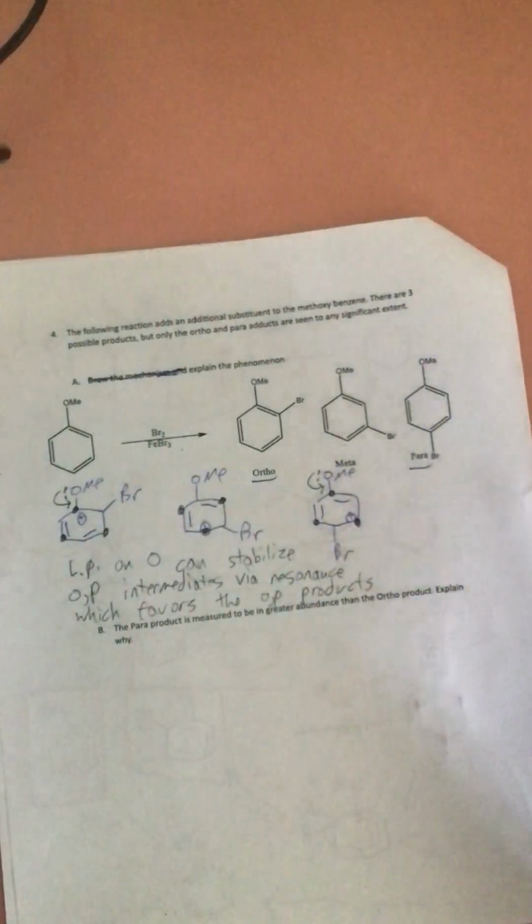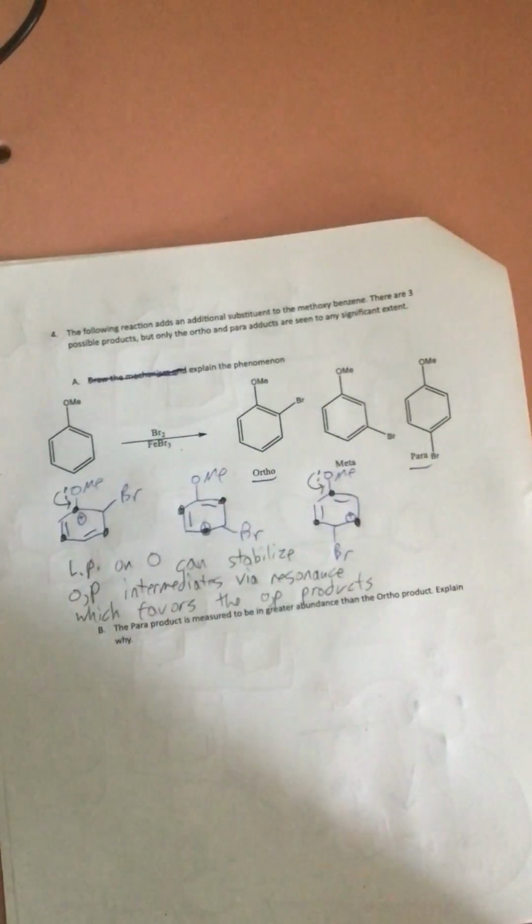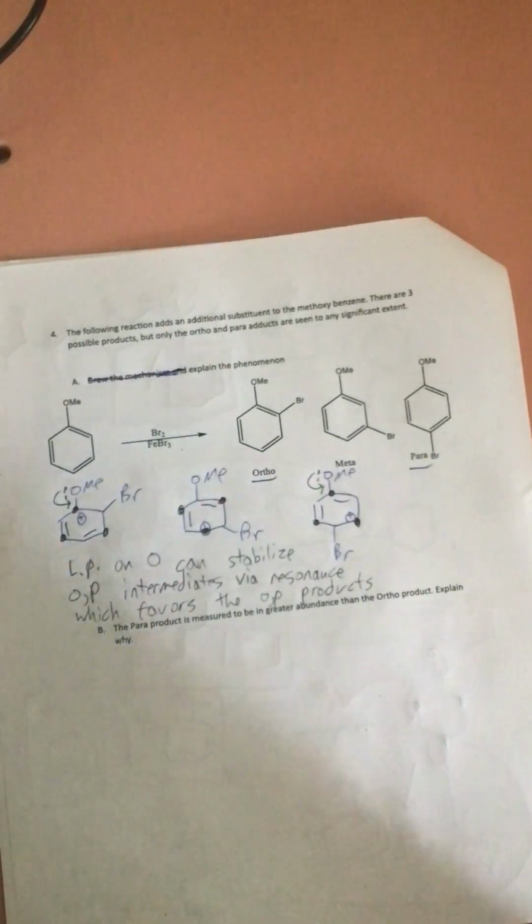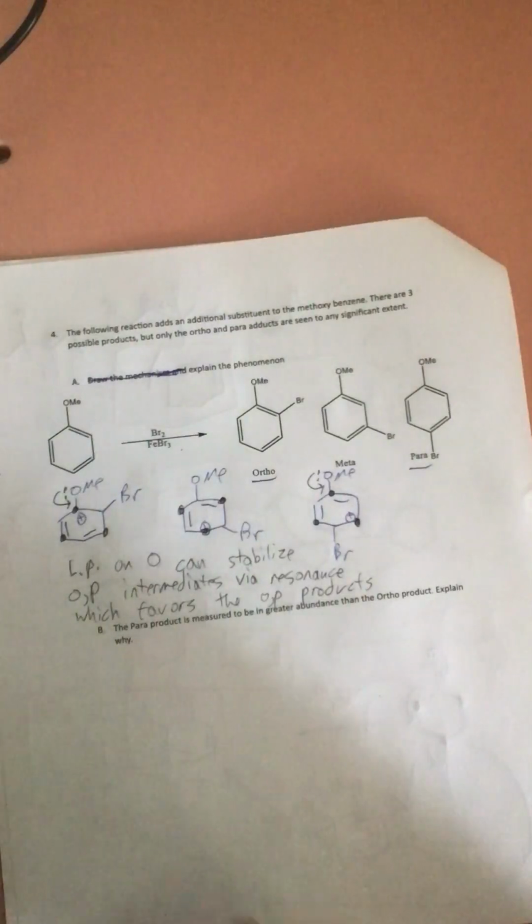So the lone pair on the oxygen can stabilize the ortho-para intermediates via resonance, which favors the ortho-para products.